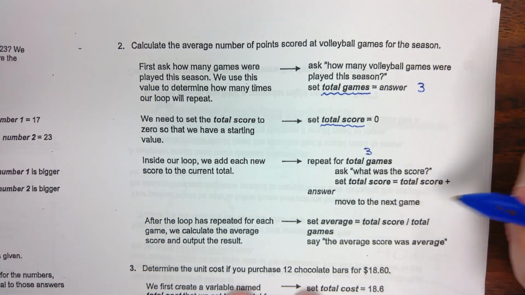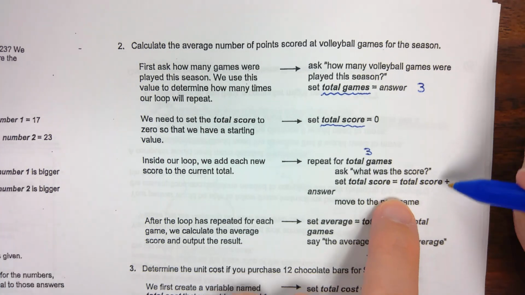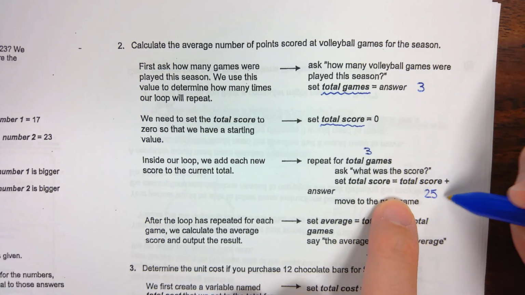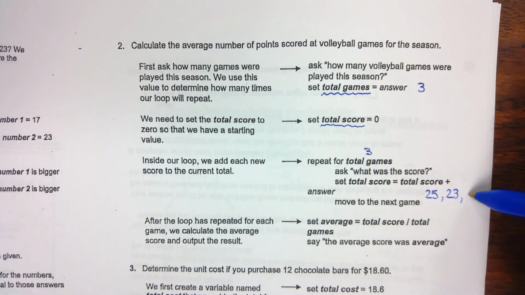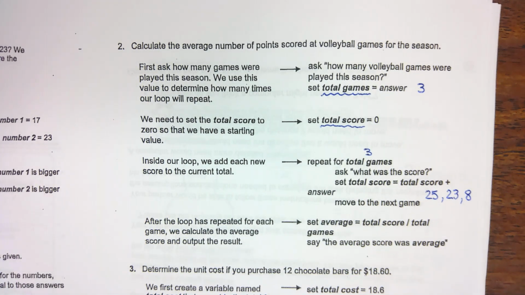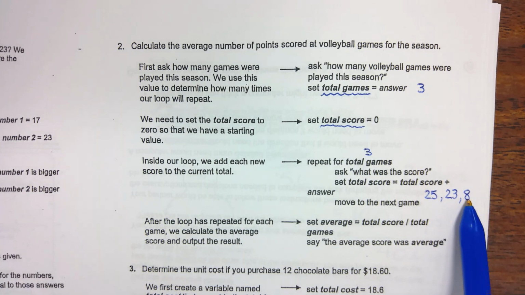So let's give it some score. So who's a volleyball player here? Anybody? Nobody's volleyball player? Okay. Who knows? What's the winning, like, to win a set, how many points you need? 25. Good. Okay. So let's say first set we won. We have 25 points. Second set we lost by 2. Third set we lost horribly by 8, with scoring 8. All right. So let's say these are the 3 scores for the games.